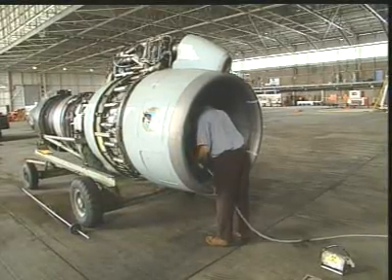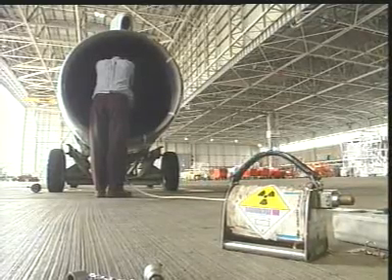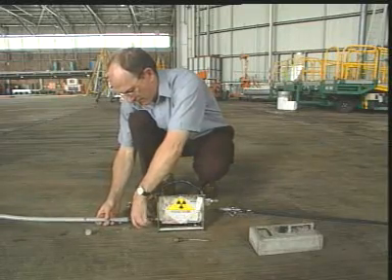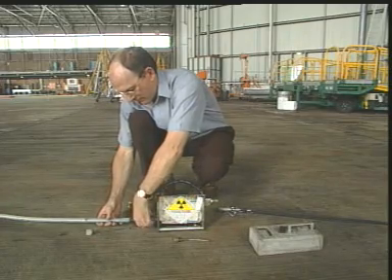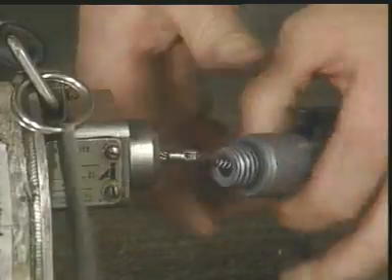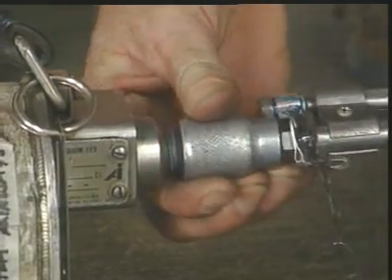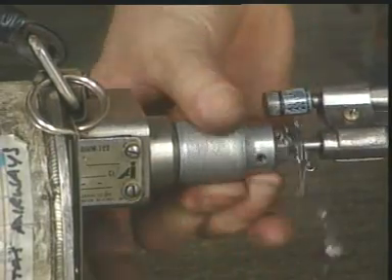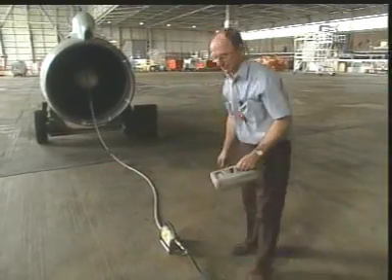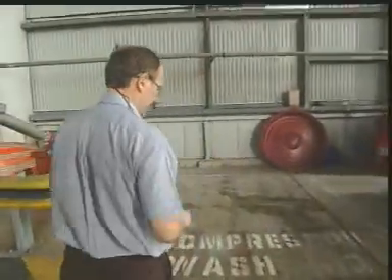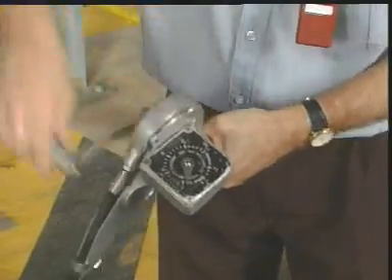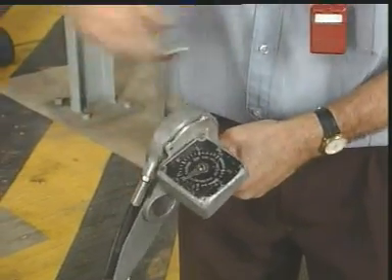The operator inserts a guide into the engine until it's level with the film. The guide is connected to a housing containing a radioisotope. In this case, it's iridium-192. This is made in a research reactor. Its half-life is 74 days, so it can be used for up to several weeks before its activity gets too low. The radioisotope is pushed into the engine using a remote winding mechanism so that the operator can stay away from the radioactive source.